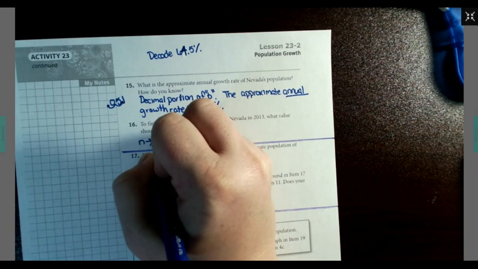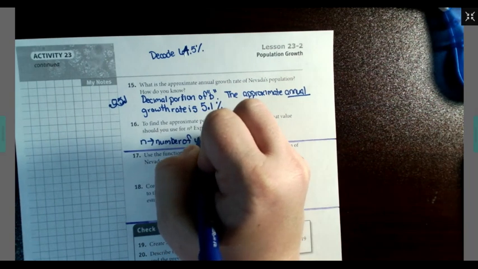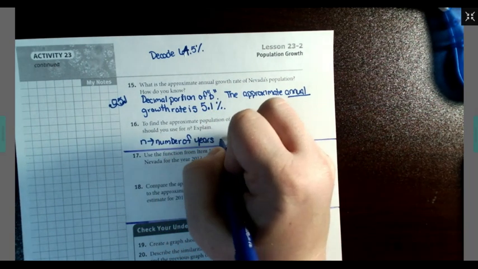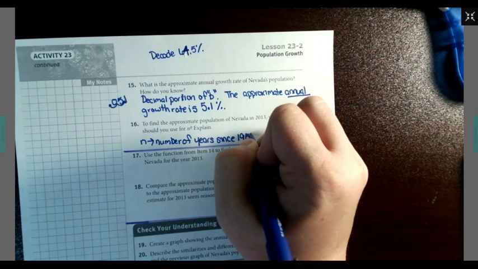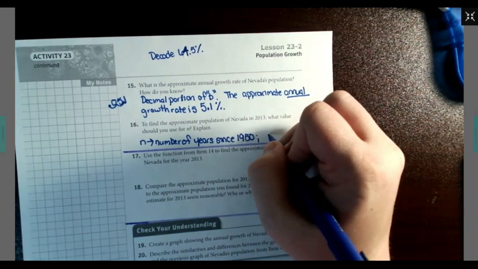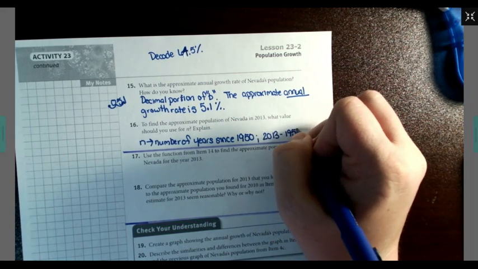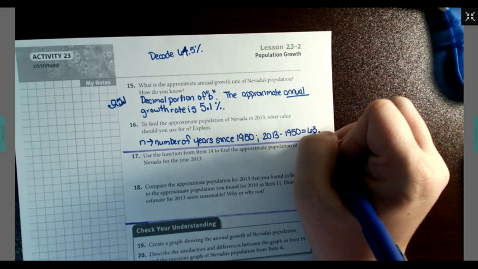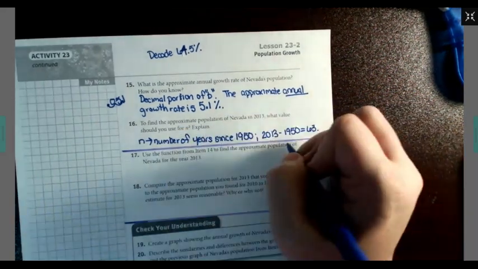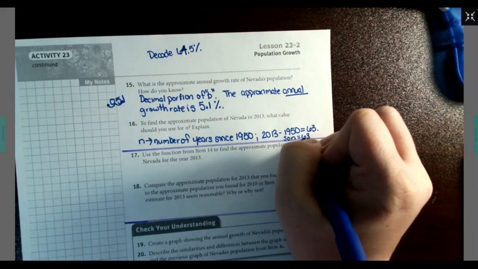N represents the number of years. So we would take 2013 minus 1950. That gives me 63. So N should equal 63.